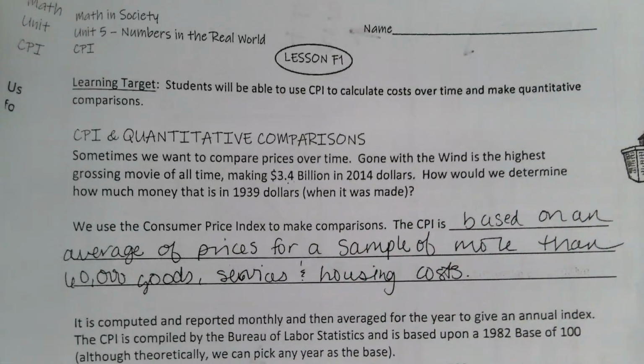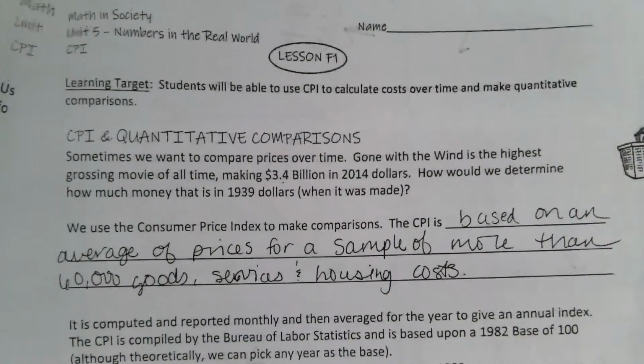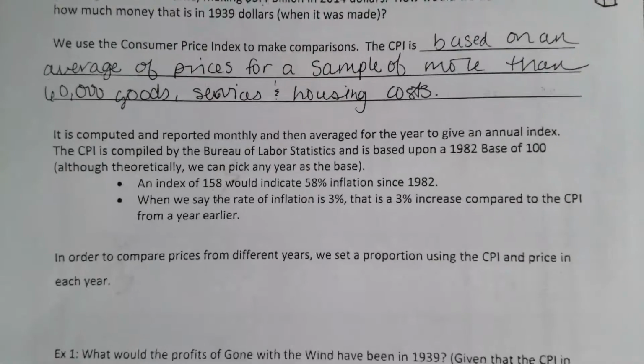The CPI is based on an average of prices for a sample of more than 60,000 goods, services, and housing costs. So if I only have 10 of something, we are not computing a CPI. We have to have a large enough amount to figure out a CPI. All right, things to know about a CPI.